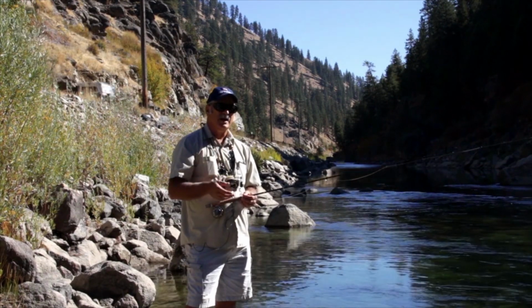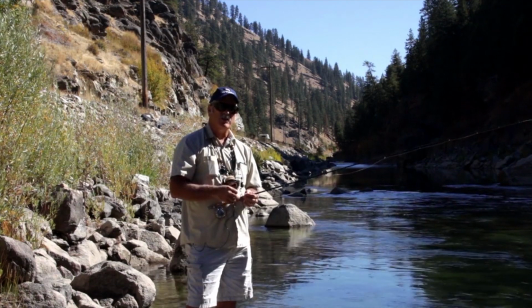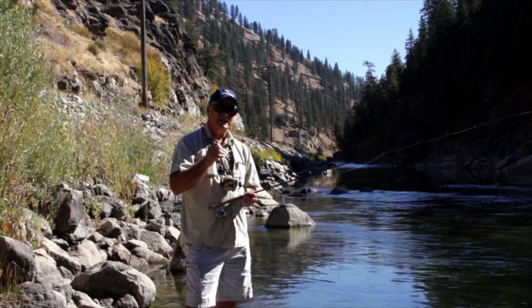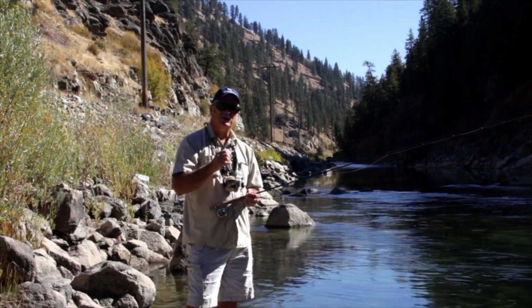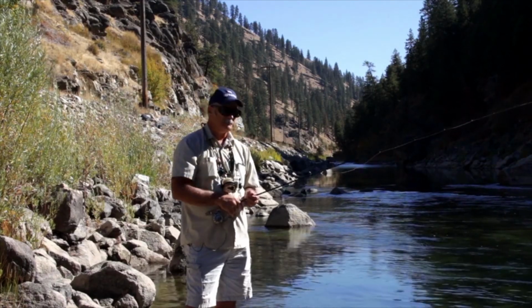So what I'm going to do today is really start honing in on the strategy. Strategy is important. Without strategy, you can't fly fish. And that's what Volume 1 is all about, talking about how we're going to fly fish a certain river and where these fish are in the South Fork of the Payette.